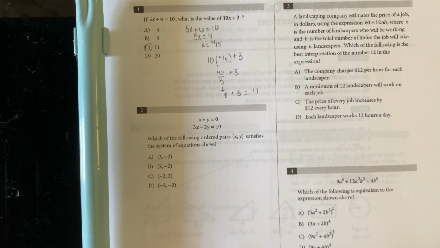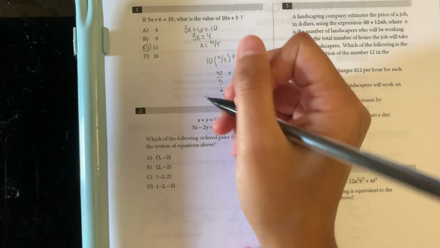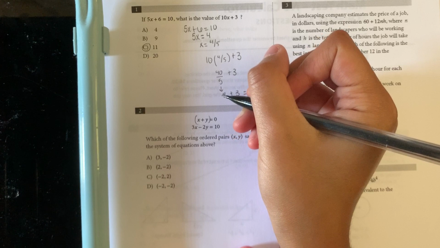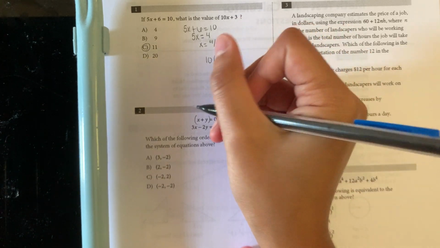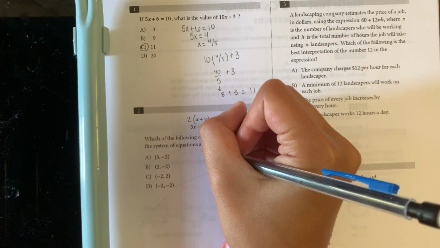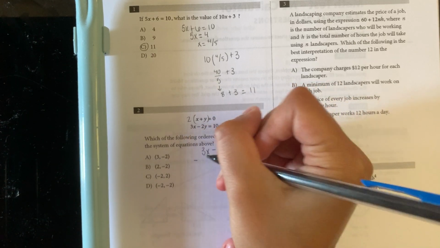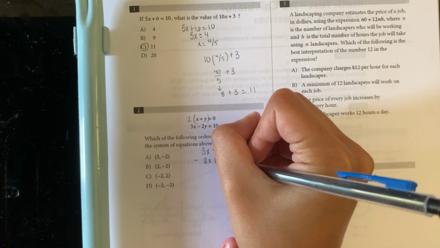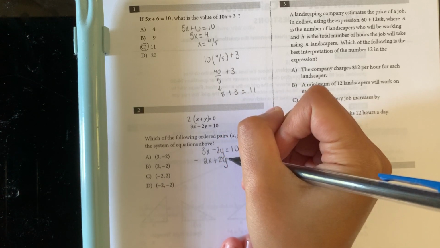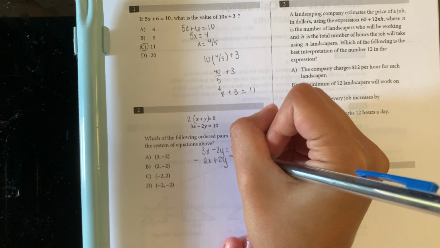Number 2. Which of the following ordered pairs (x, y) satisfies the system of equations above? The way I'm going to approach this is I'm going to multiply this by 2. So we have 3x minus 2y equals 10, and 2x plus 2y equals 0.